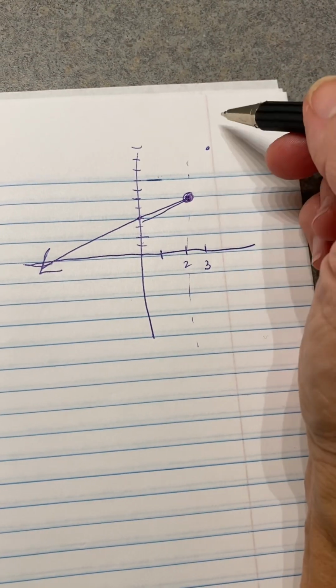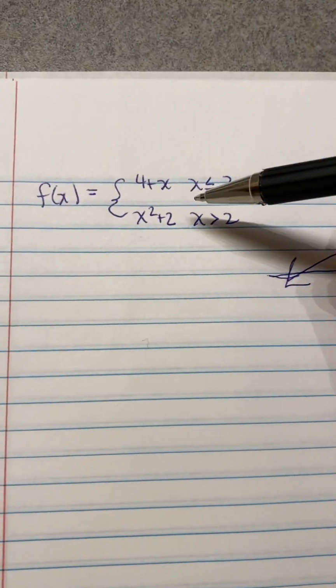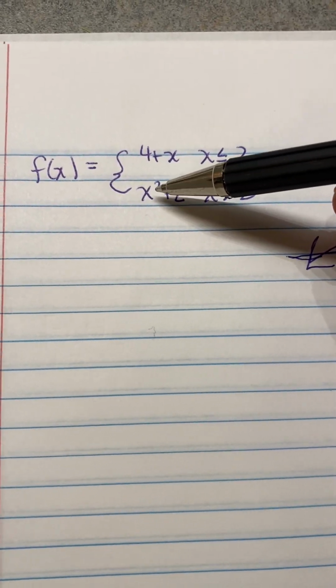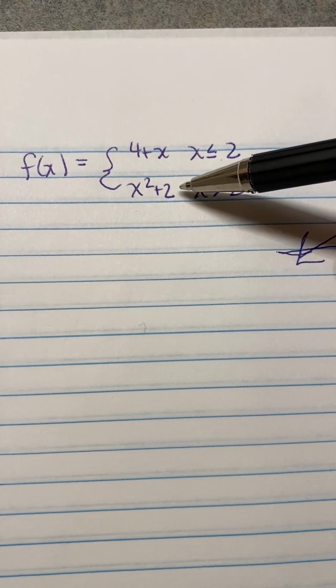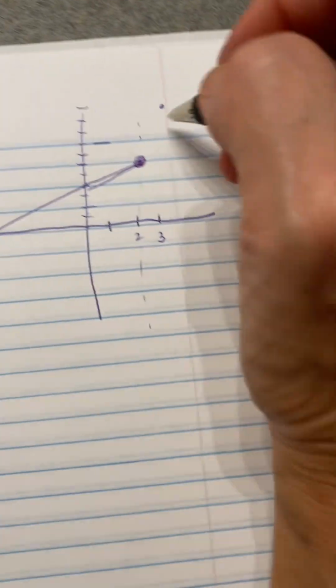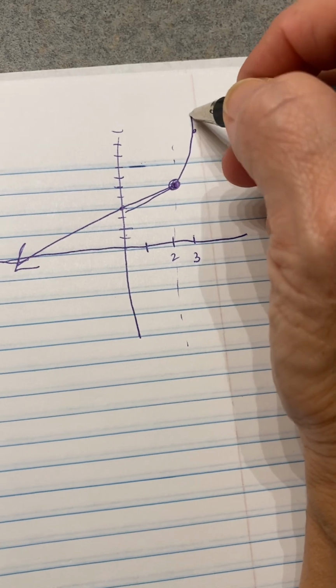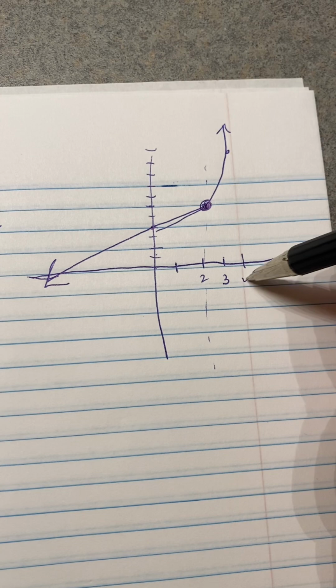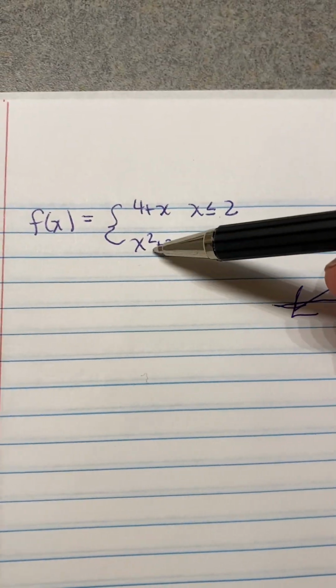Now, am I going to make a straight line? What do I know about this equation? This equation is a parabola. That is, we're going to look soon at transformations. It's been shifted up, but it's a parabola. So it's going to be curving up. If you're not sure about the curve, you could do another point at 4. 4 squared is 16 plus 2 is 18.